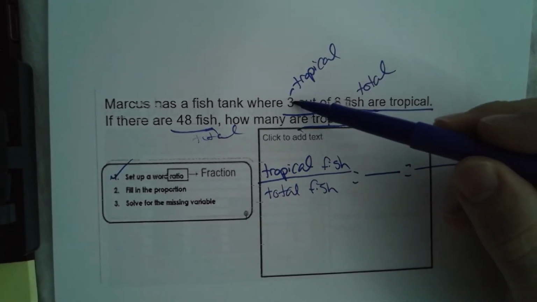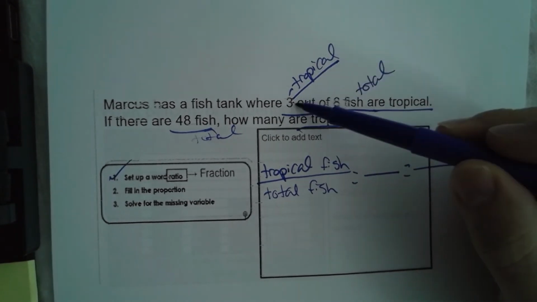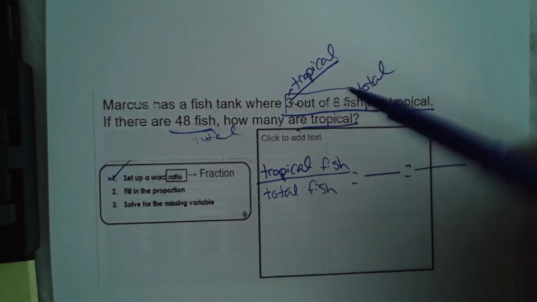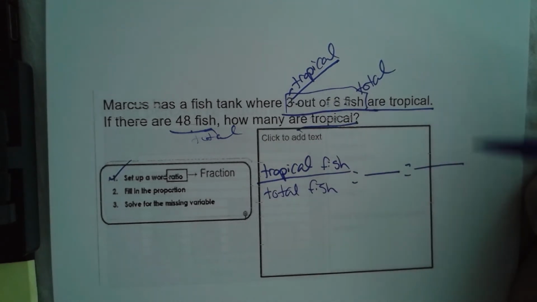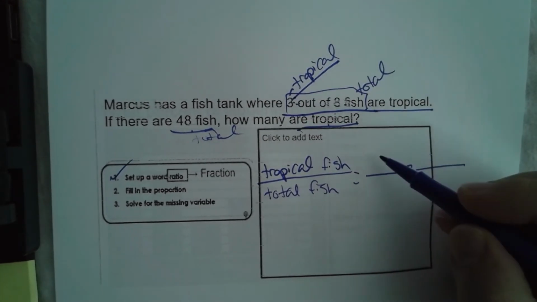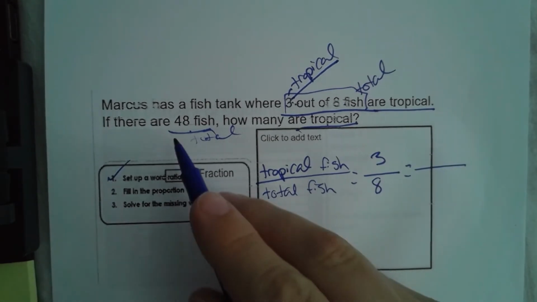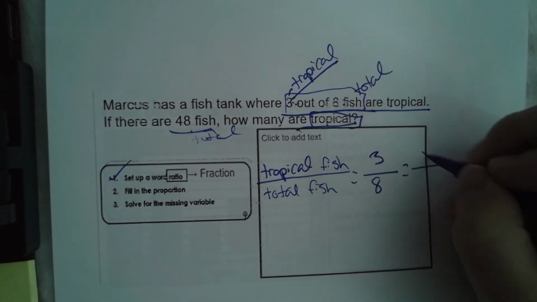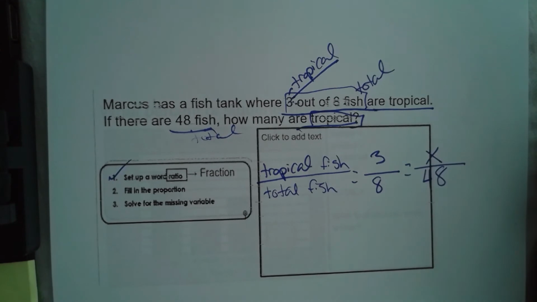It says here 3 out of 8 fish are tropical. So that means 3 fish are tropical and there's 8 fish total in this ratio. There's actually 48 fish total. But this is the ratio. 3 out of 8 are tropical. So 3 are tropical and then 8 goes for total fish. If there are 48 fish total, how many are tropical? I don't know how many are tropical, but I know there's 48 fish total, right?